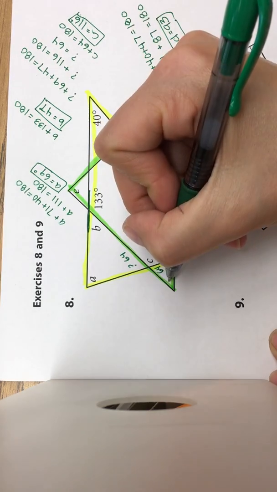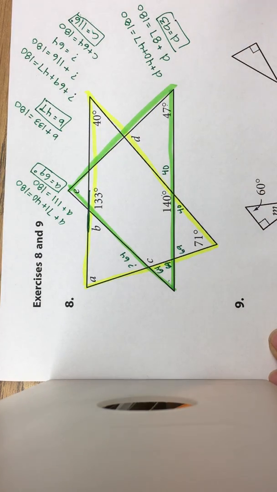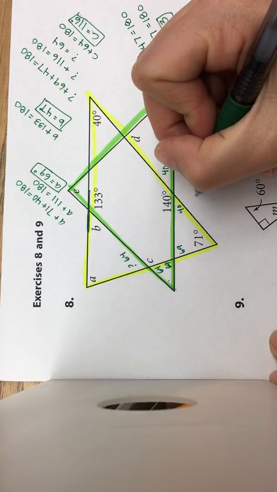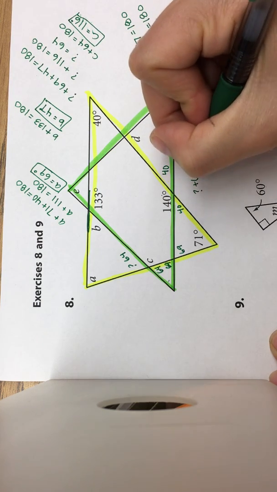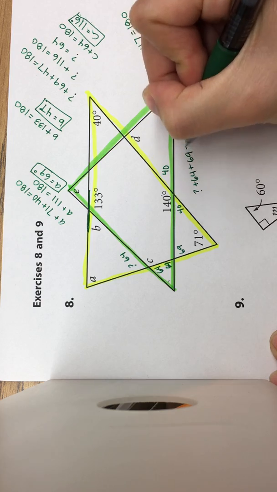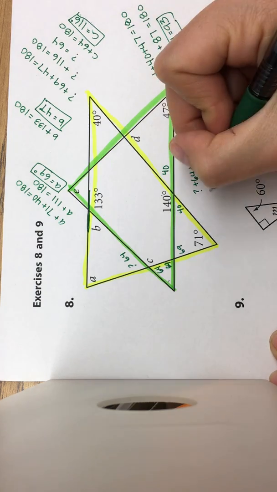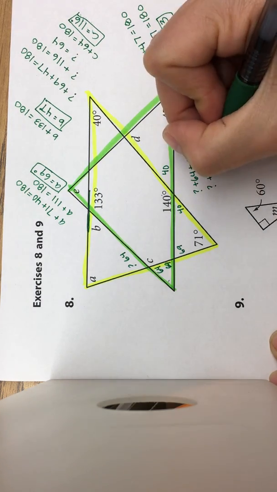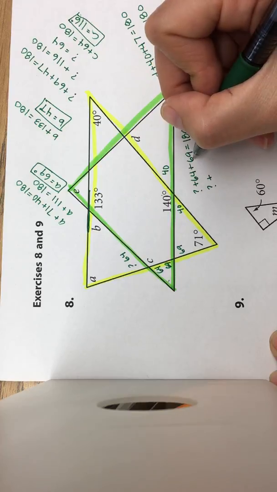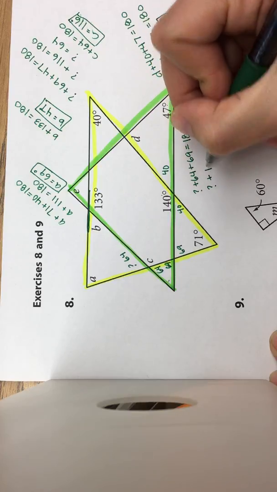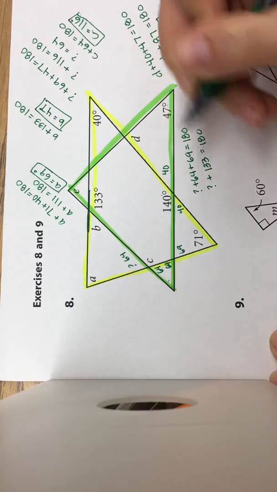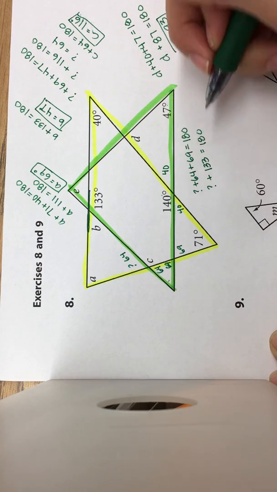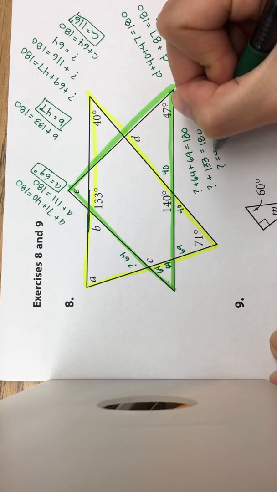So now that means I could find this corner and use it to find E. All right. So we have our unknown plus 64 plus 69 equals 180. So our unknown plus 60 plus 60 is 120 plus 13. So 133 equals 180. So this is going to be 47.